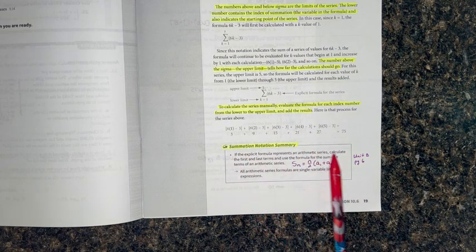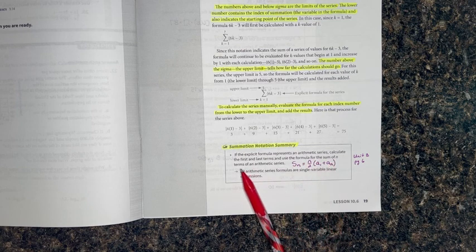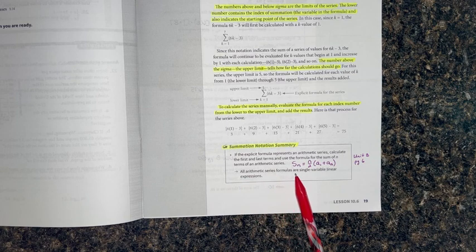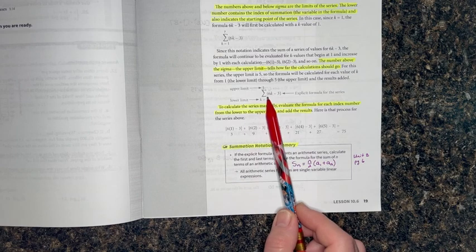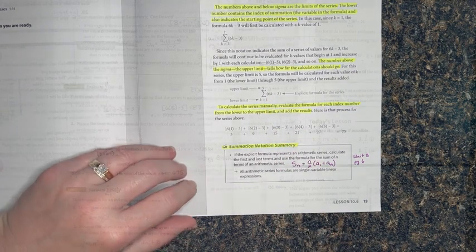Now, here is a summary. If the explicit formula represents an arithmetic series, we can calculate the first and the last terms using the formula for the sum of n terms in an arithmetic series. Here is that formula. It's from Unit 8, page 6. Now, down here it says, all arithmetic series formulas are single variable linear expressions, such as this, 6k minus 3, right? Let's turn the page.